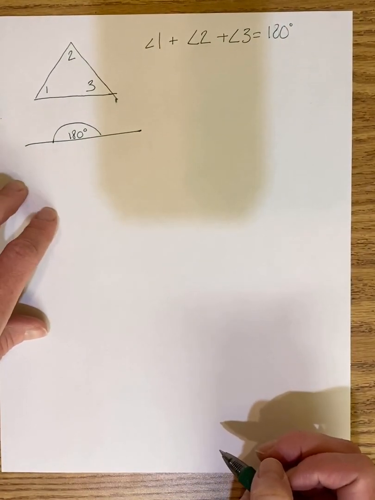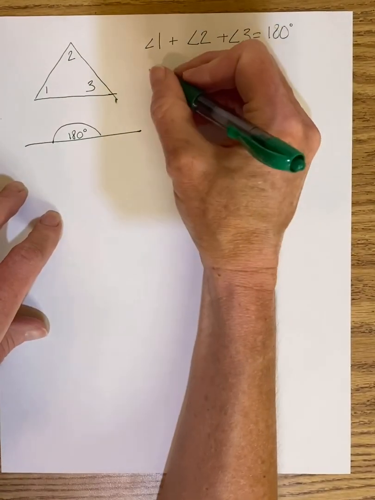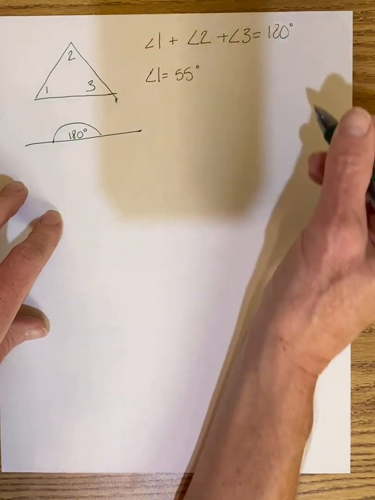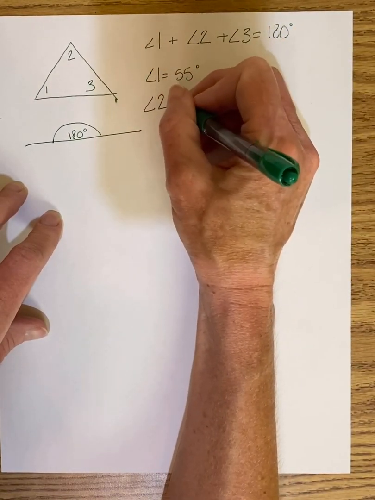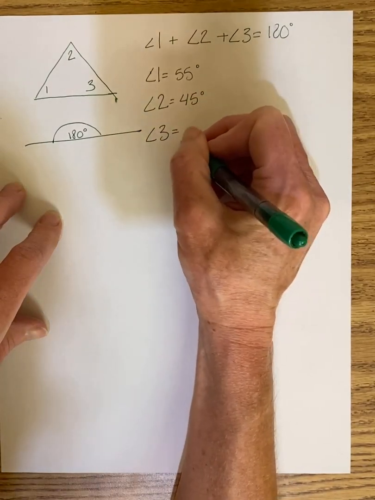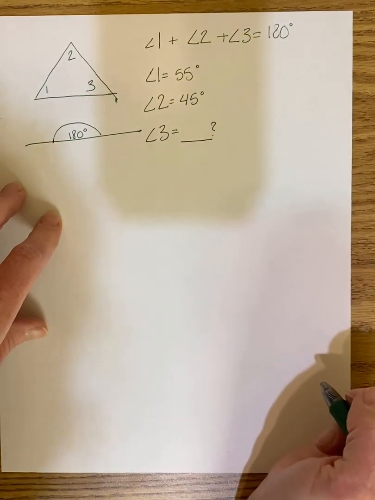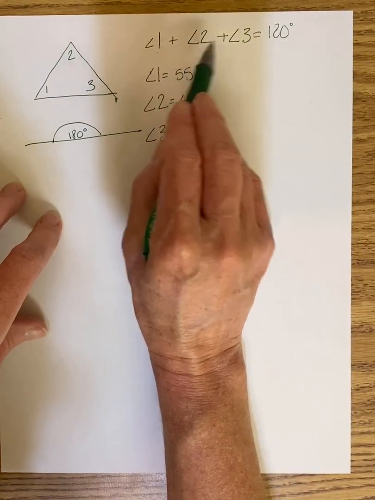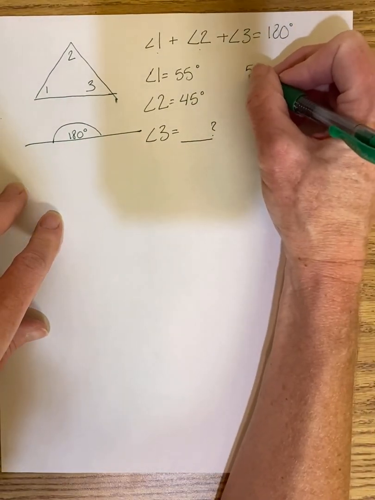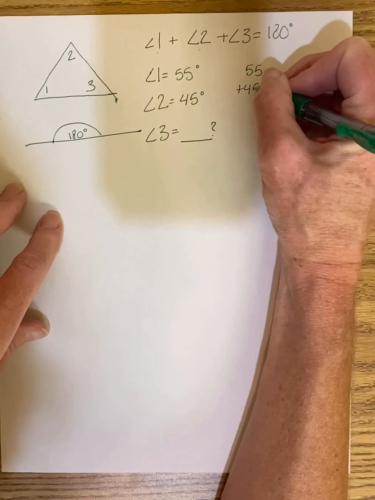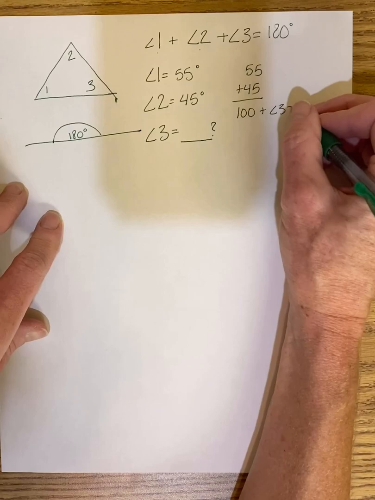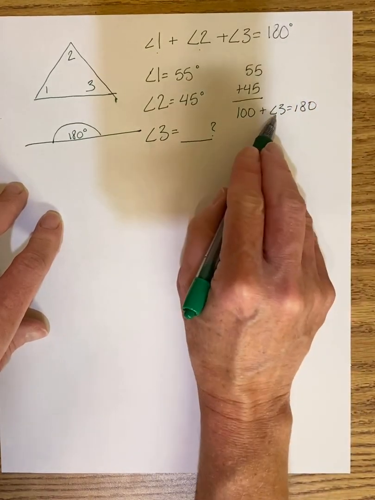So let's maybe play with this a little bit. What if I tell you that the measure of angle 1 is 55 degrees and the measure of angle 2 is 45 degrees? Can we find out the measure of angle 3? Sure we can, because we know that 1 plus 2 plus 3 equals 180. So we have 55 plus 45. Well, that equals 100. And that plus angle 3 equals 180.